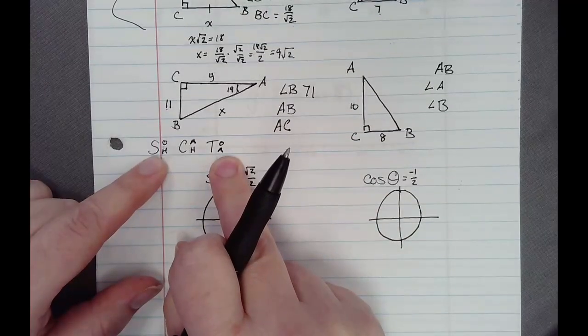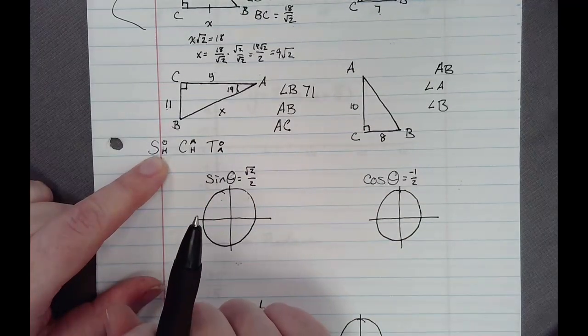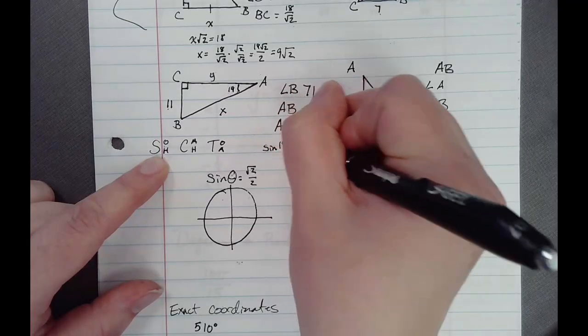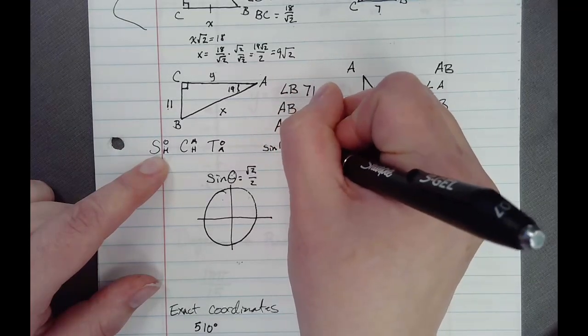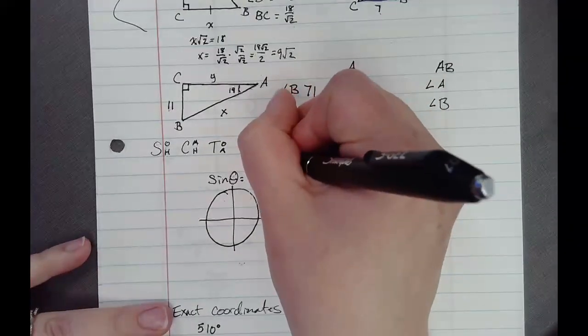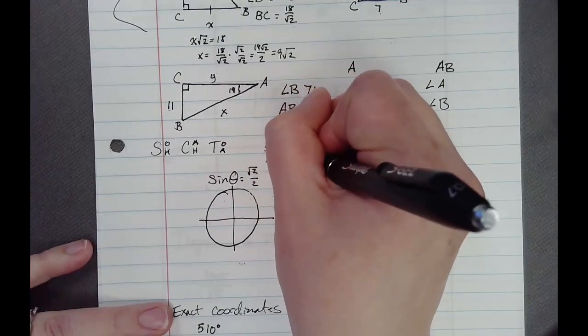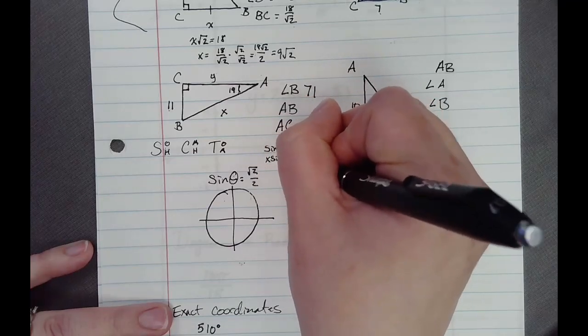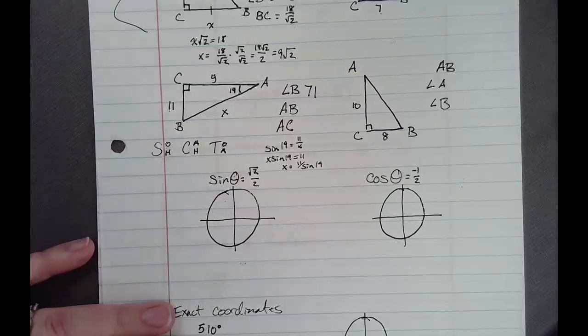And we'll say I'm starting with finding the hypotenuse, so that means I'm going to be using sine. So I would set up sine of 19 degrees equals 11 over x. In order to solve for x, I would need to multiply by that x first to get it to the other side, and then divide by the sine of 19. And I can do that in a calculator.